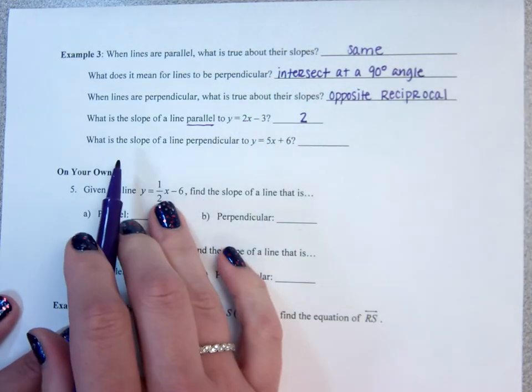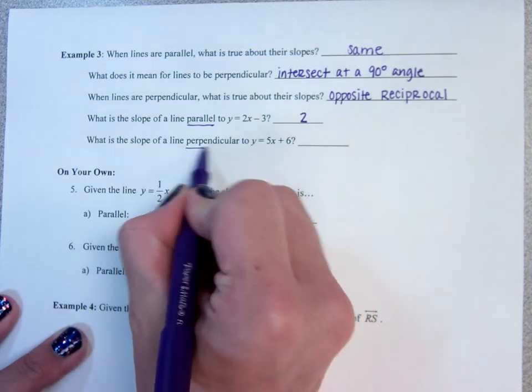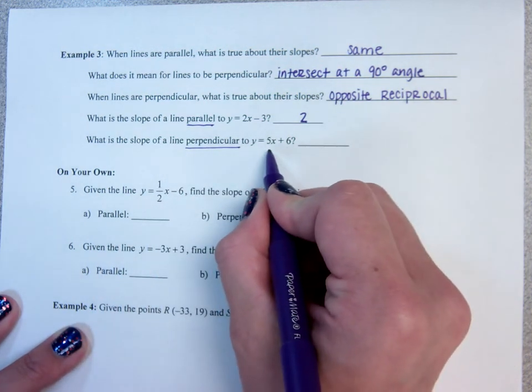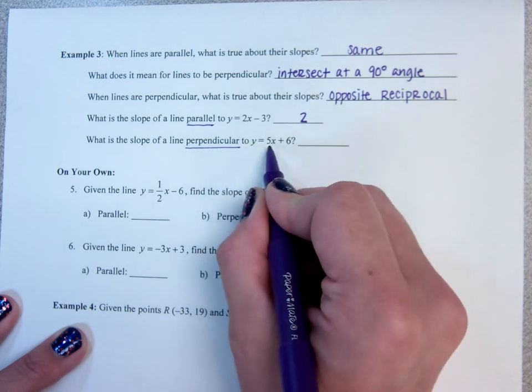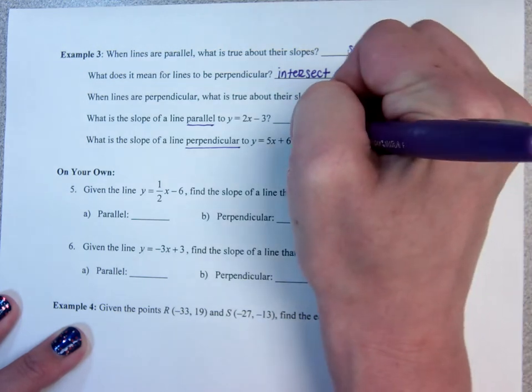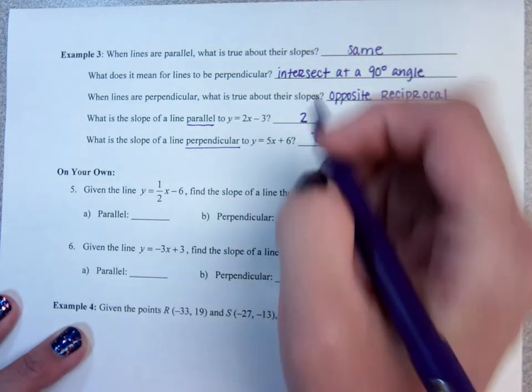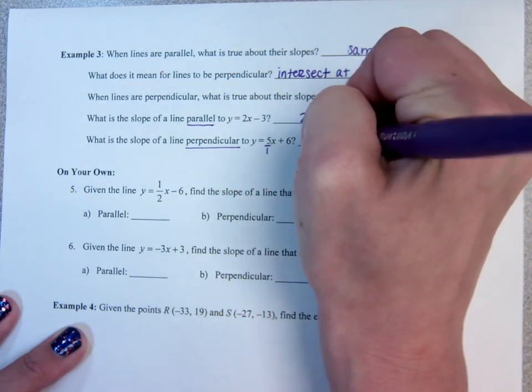Okay. The last question, different than the one before it. What is the slope of a line perpendicular to this equation right here? 5 is the slope of this equation, but we want perpendicular. So we're looking at a positive 5. We want an opposite reciprocal. Opposite would be negative. Reciprocal will be flipping. If this is 5 over 1, we're flipping it. We should get 1 over 5, so negative 1/5.